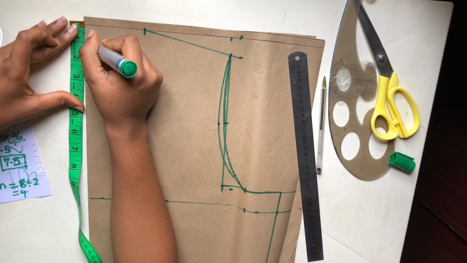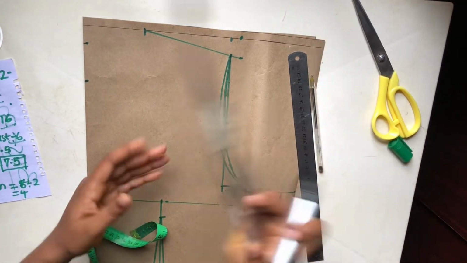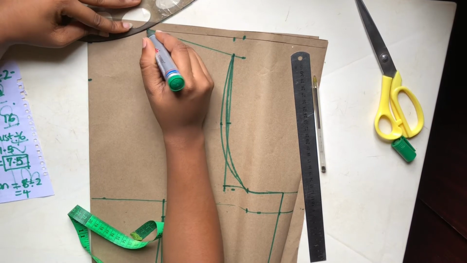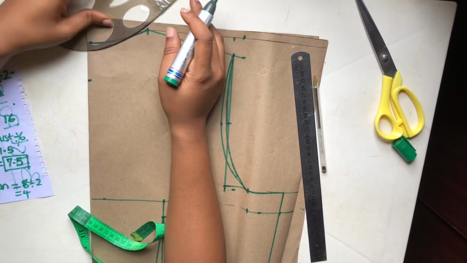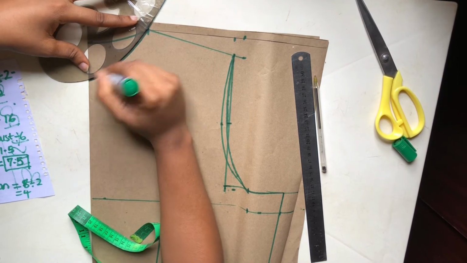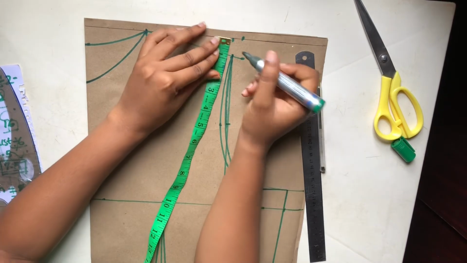Then for the back, I'm going to be going down by 1 inch. Like I said, you can do it deeper, but for a plus size person, I think 3.5 would be fine. For someone who is smaller, 2.5 would be cool, but I just want the 3x3.